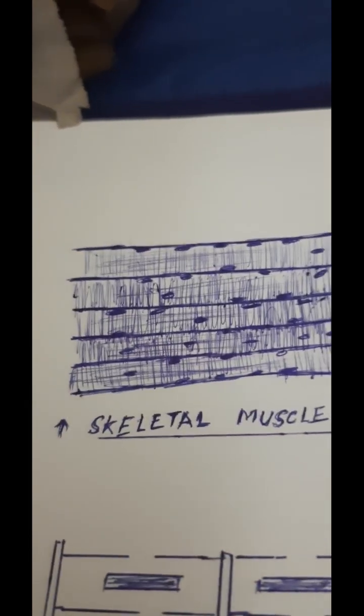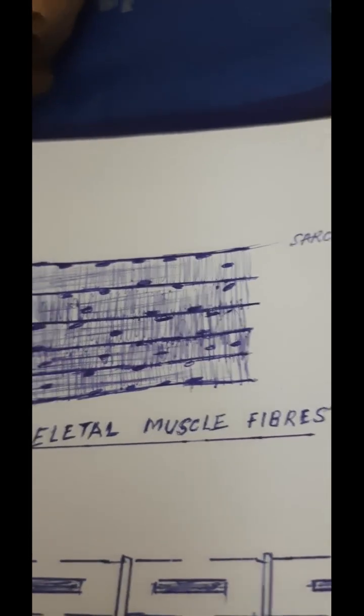I'll also explain the role of the neuromuscular junction, and finally what I've already talked about, the utilization of glycogen and glucose to generate ATP. Kindly look here.